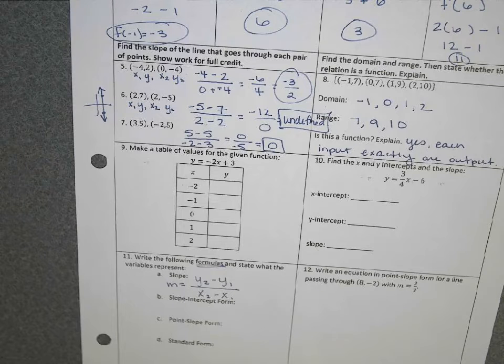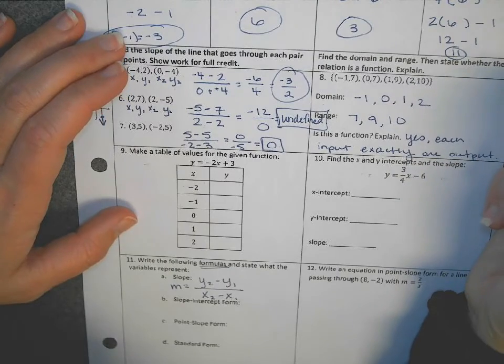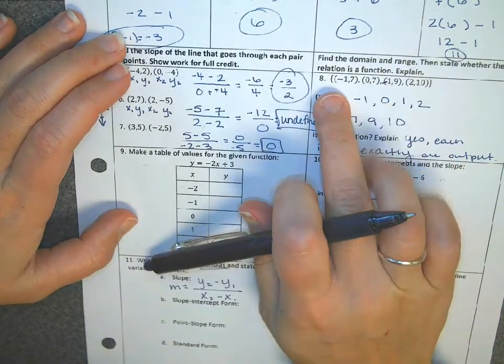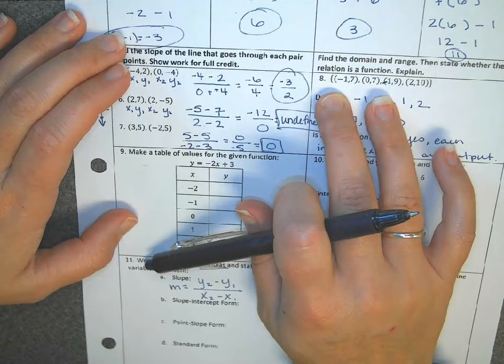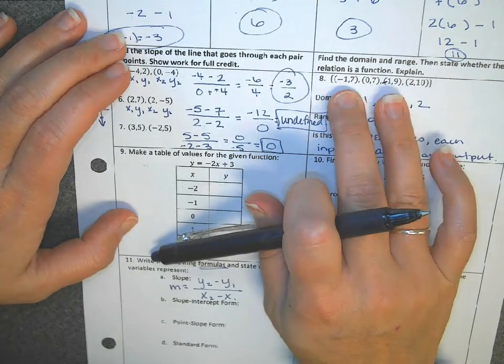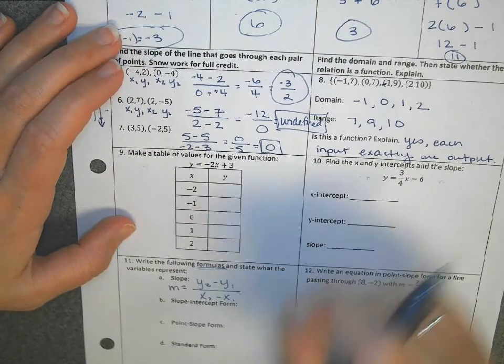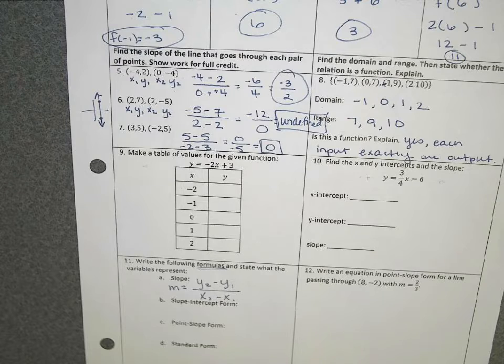What's the opposite? What if you say no? It would be no if, let's say, this was a negative 1. So if I had negative 1 and a negative 1, I would say no, because the input negative 1 goes to both 7 and 9. So if you have an x that repeats, that means you have an input that goes to 2 different outputs.